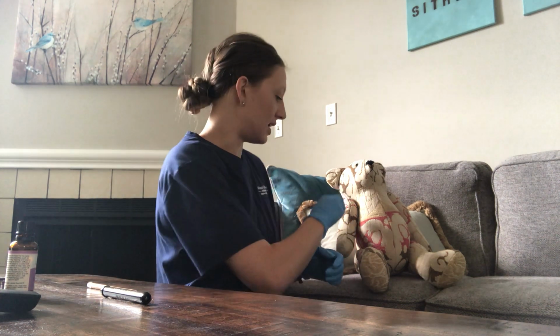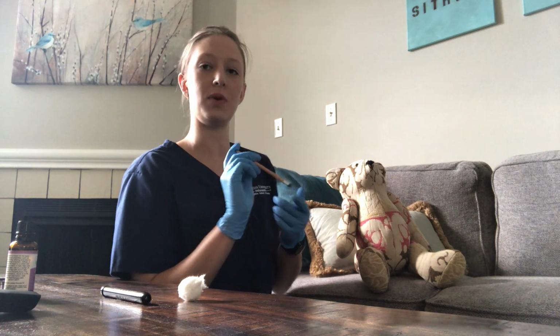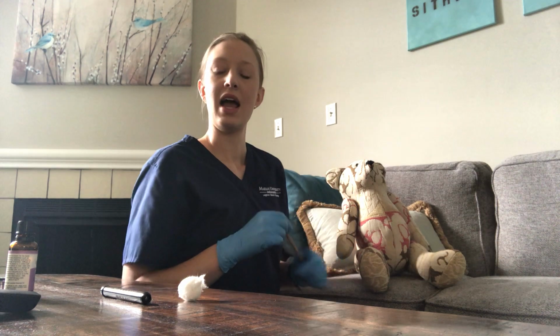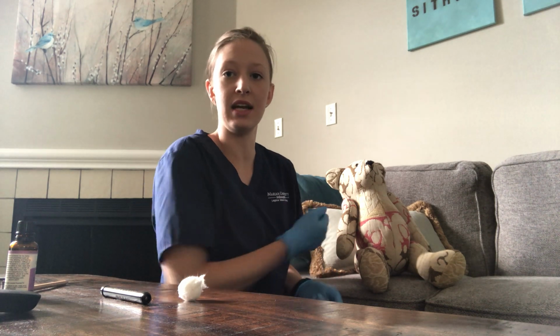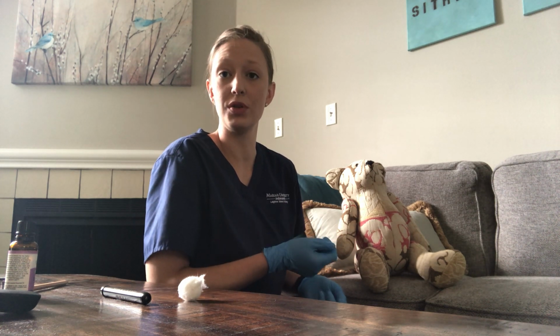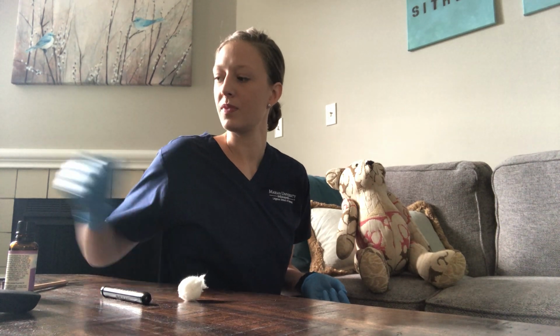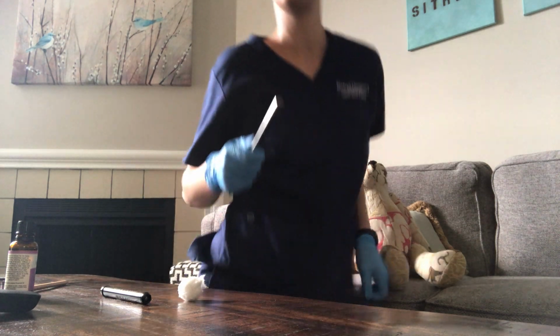So after assessing light touch, I'd ask the patient if they could discriminate between a dull and a sharp pain by doing this. And I could also assess temperature sensation by using a cold pack and seeing if they could feel cold temperature. I can assess the patellar and plantar reflexes.